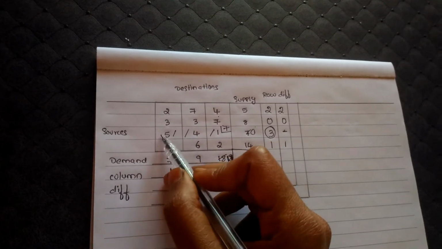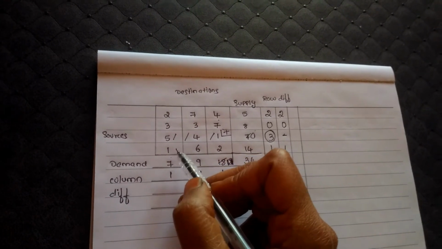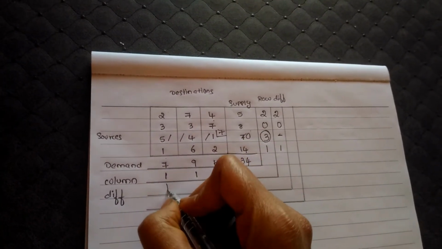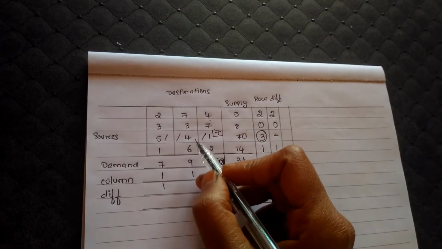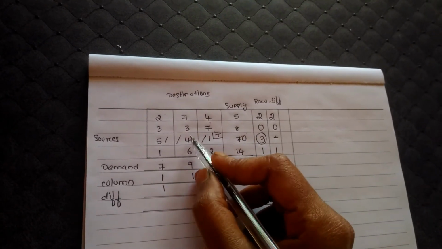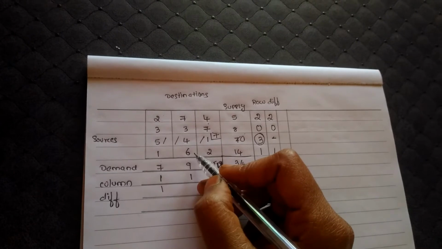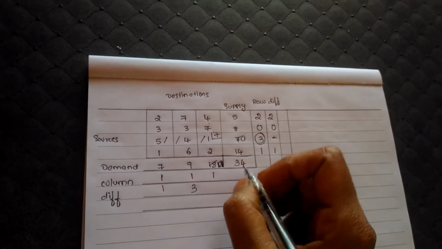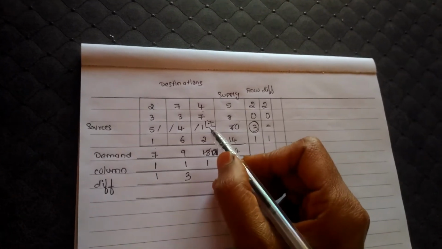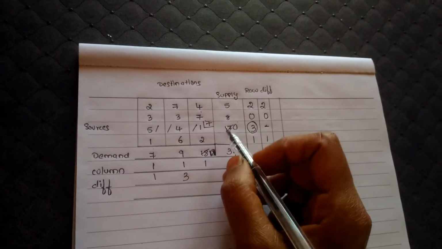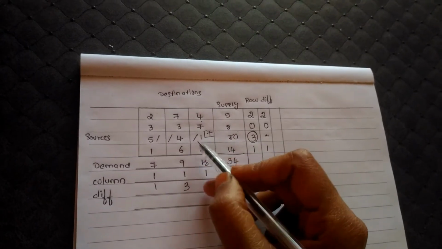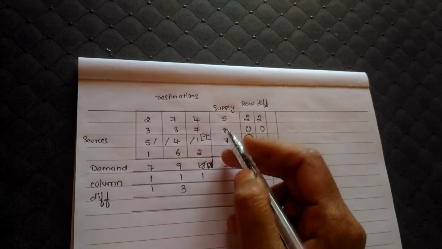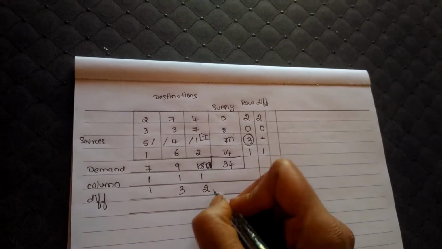In column number 1, the row number 3 has been struck out, but still the first least value is 1, the second least value is 2, so the difference will remain 1. And in column number 2, the first least value is 3. Since the third row has been struck out, the second least value will be 6. So 6 minus 3 will give me 3. And now in column number 3, where again row number 3 has been struck out, the first least value will be 2 and the second least value is 4. So 4 minus 2 will give me a difference of 2.